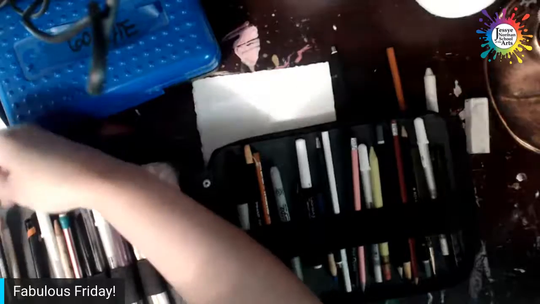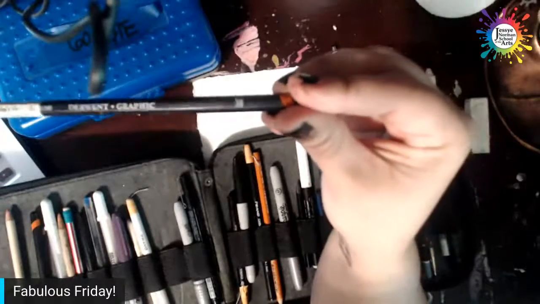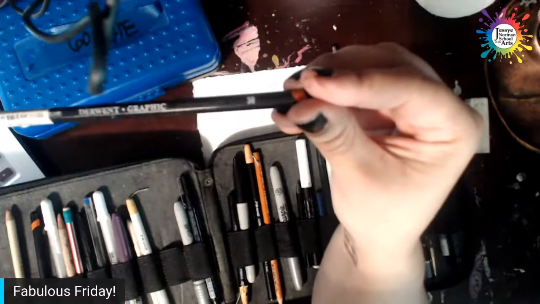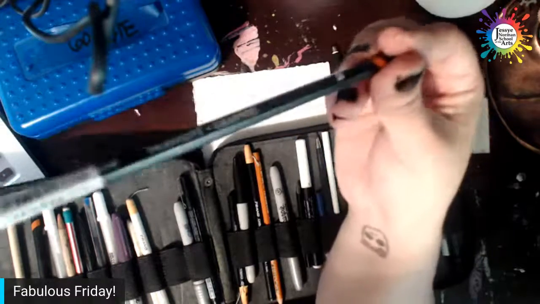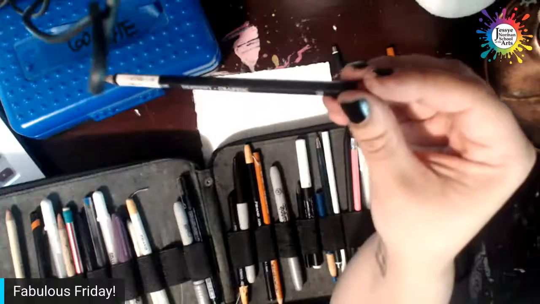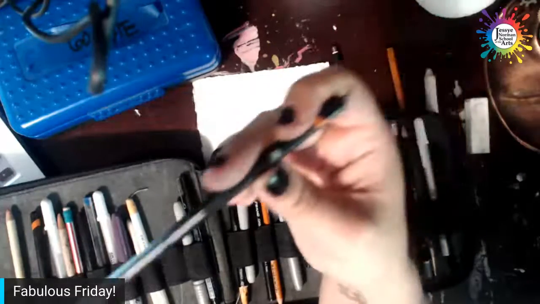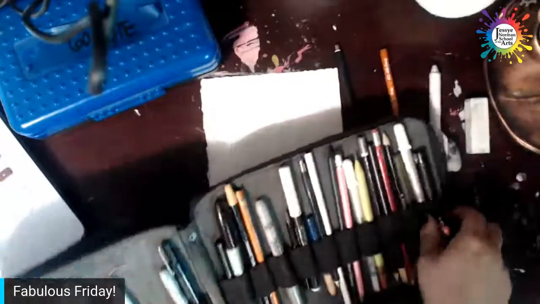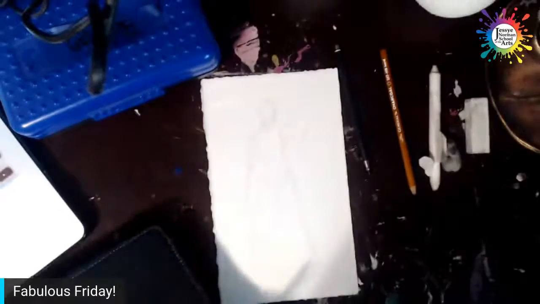And I think a 3B. So we've talked about pencils a little bit in some of my art classes. Pencils have different grades, B meaning black, and H for hardness. So H pencils will be lighter and B pencils will be darker. So we'll see if we can darken this up just a little bit.